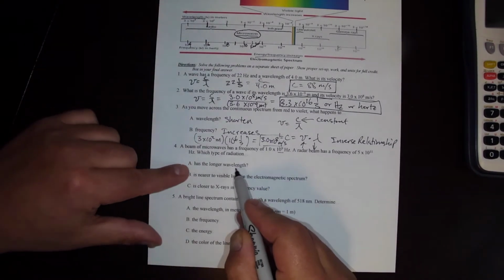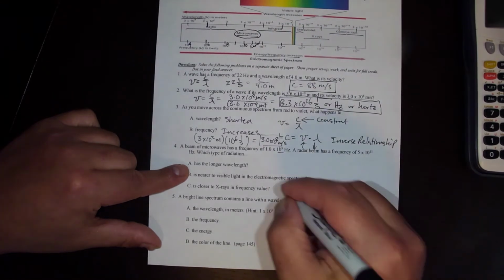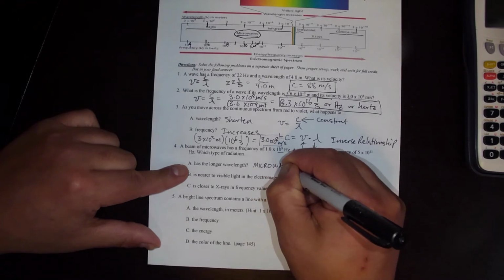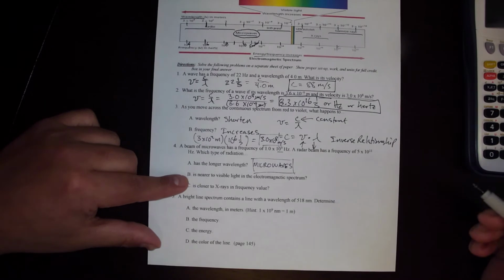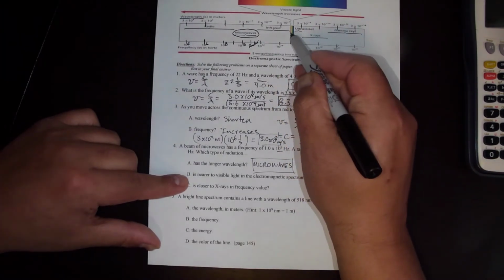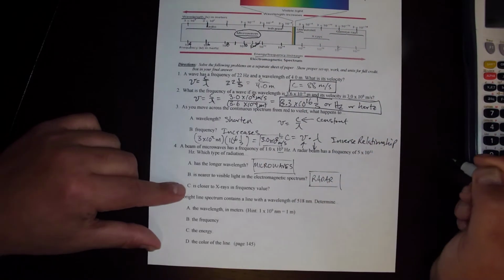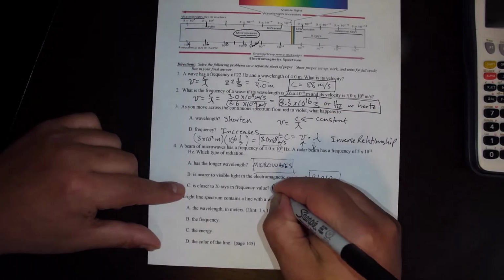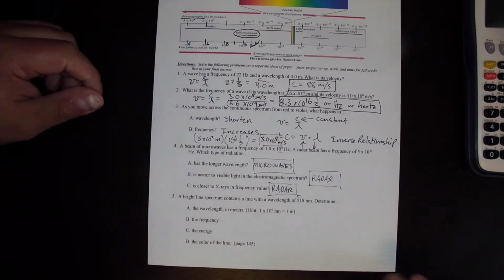So which one has the longer wavelength? Well, wavelength increases as you go from right to left, so I'm going to have to say microwaves. Which is nearer to the visible light spectrum? Well, that's the radar, just because it's right here, and that one's over there, and this one's over there. It's closer to X-rays. Oh, X-rays is over there too, so it's radar. All right, done with that.